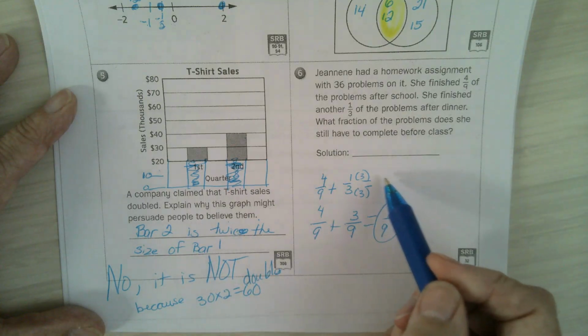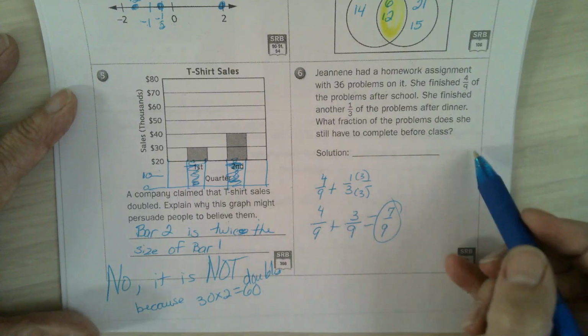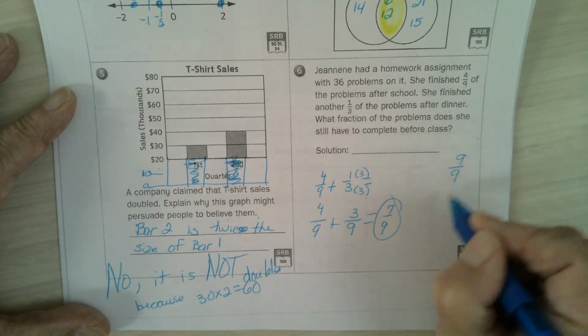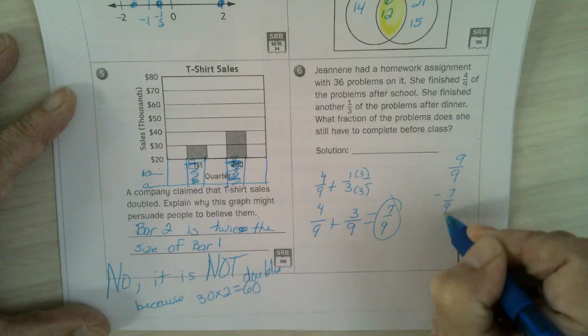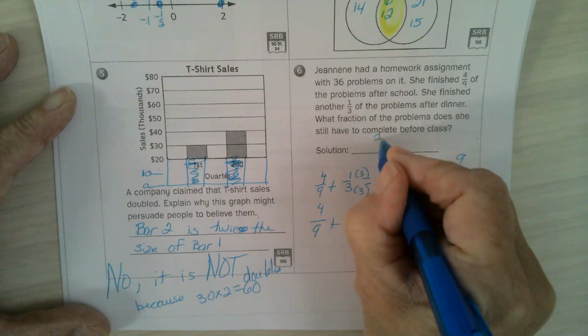Now the question is, what fraction of the problems does she still have to complete? Well, 9/9 is the same thing as the whole. 9/9 minus 7/9 gives you the answer, 2/9.